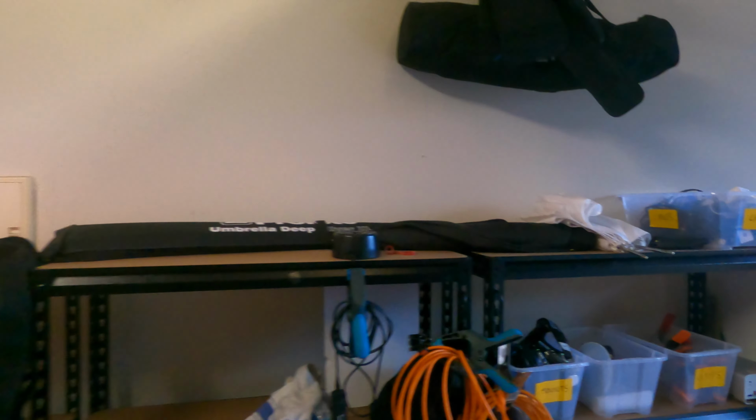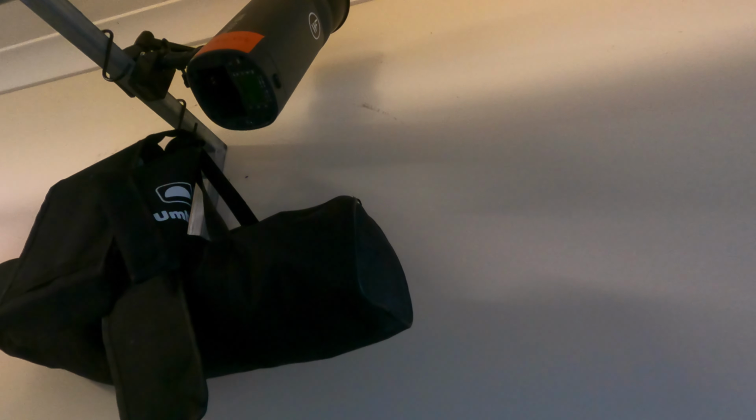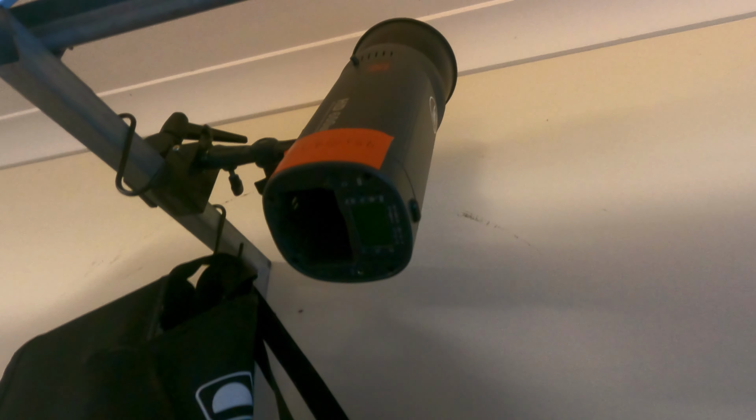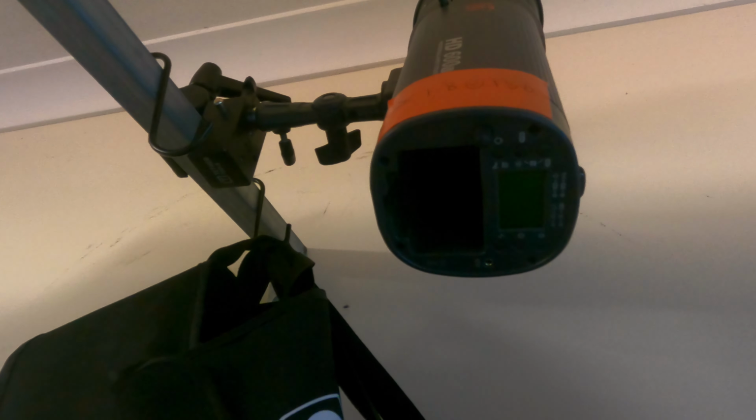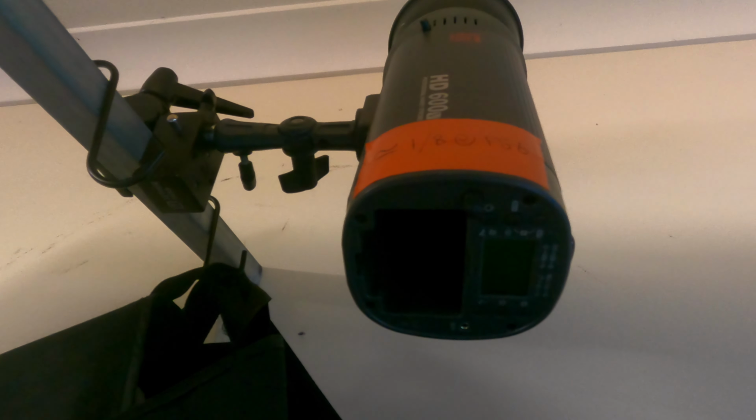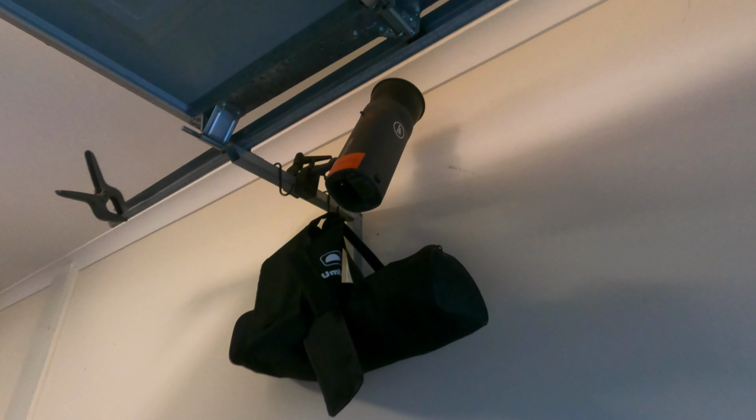And the third light, which I found quite important, is this fill light or global illumination light. So this is just an old strobe that I have sitting up here permanently, and it's a Godox HD 600V, and that's on optical slave.